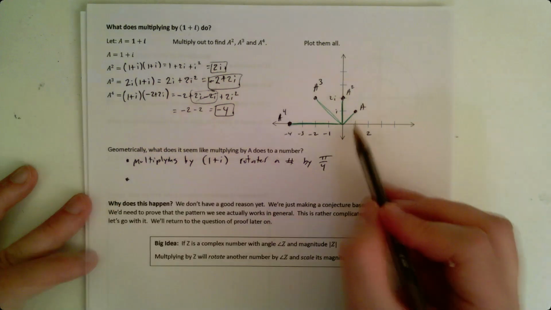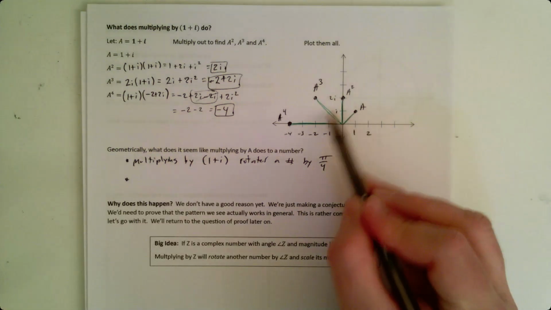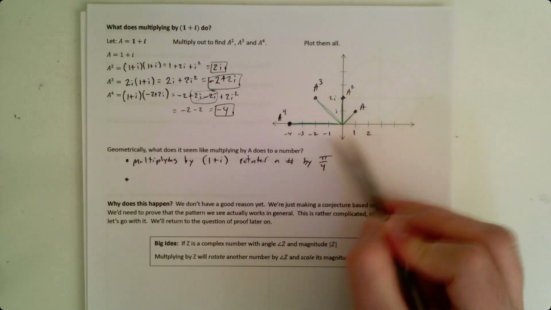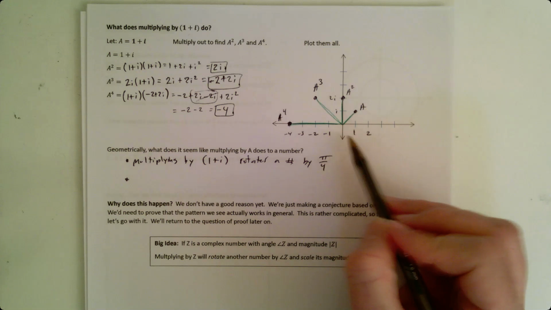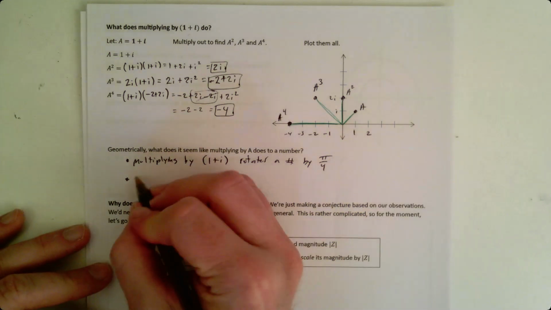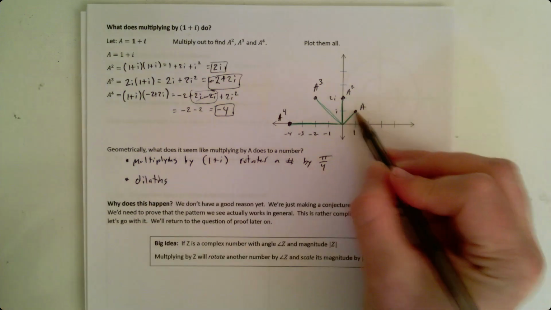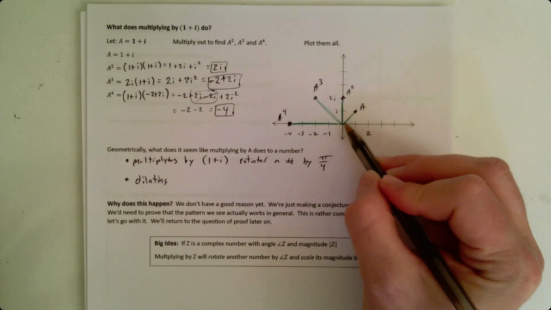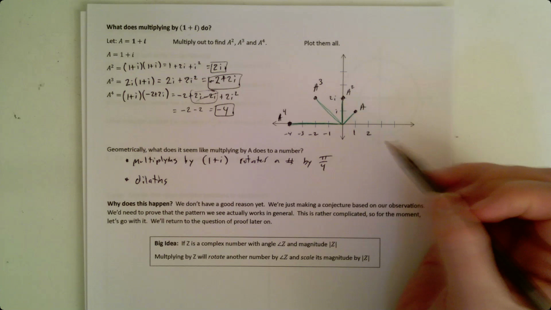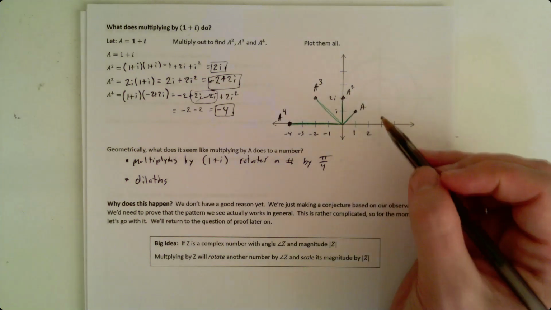But it's not just rotating, because if it was just rotating, we would expect it to stay in a kind of circle area. So it's not only rotating, it is also dilating. Not only did we rotate it by 45 degrees, but we stretched the distance. So how far did we stretch the distance?